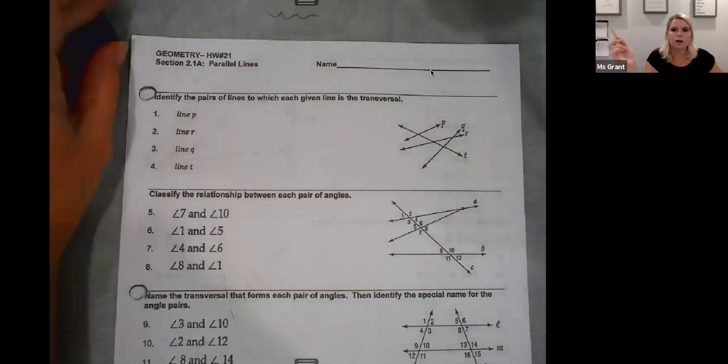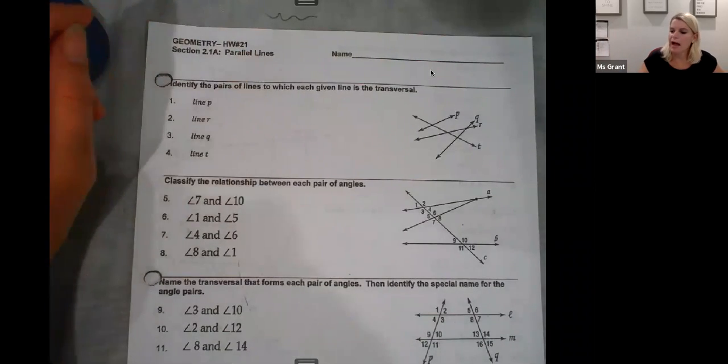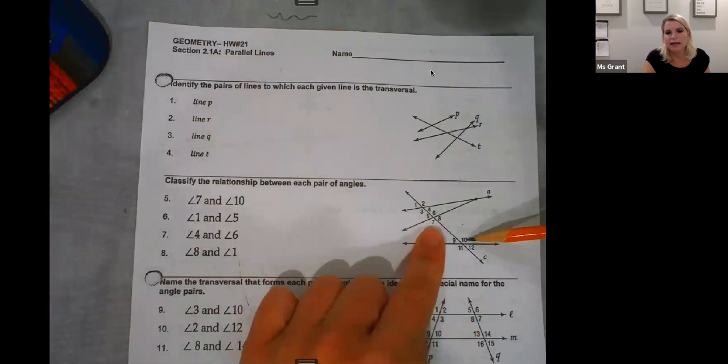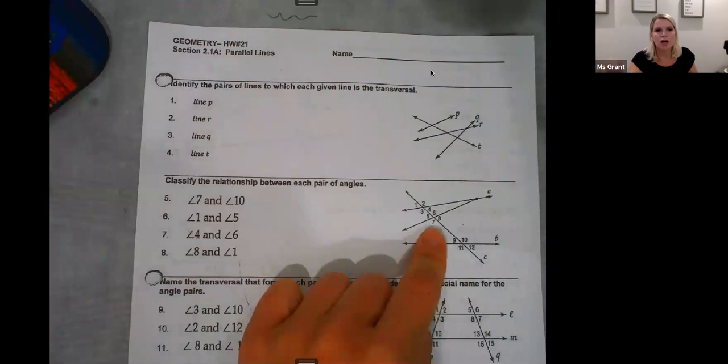So on 5 through 8, 7 and 10, I could say are alternate interior angles, but they're not equal. The problem is that when we talk about it in the future, they're always going to be equal.